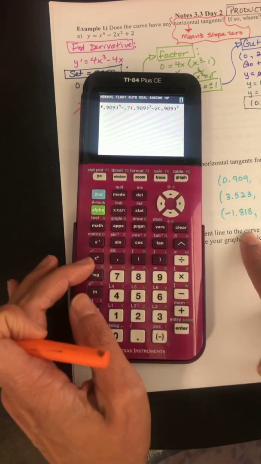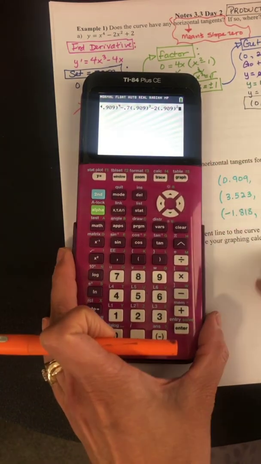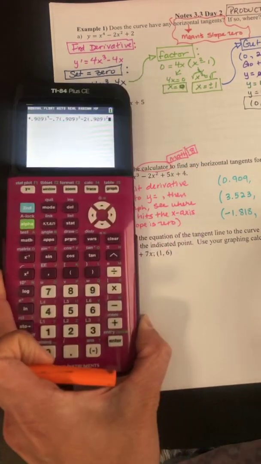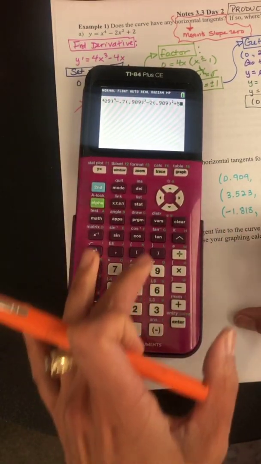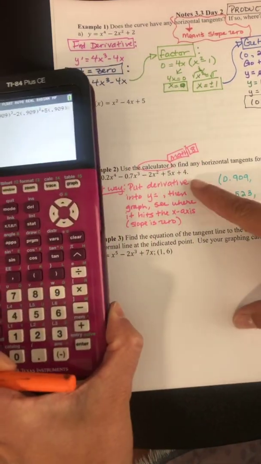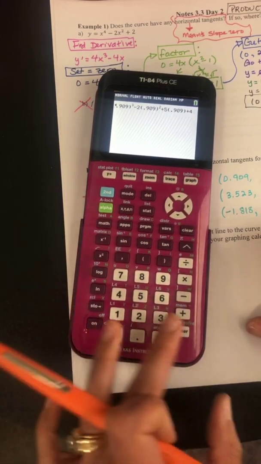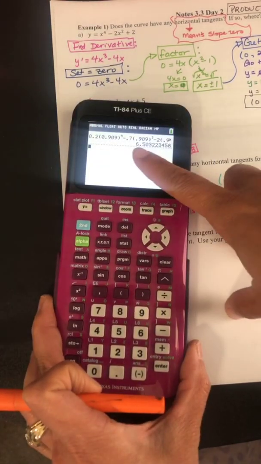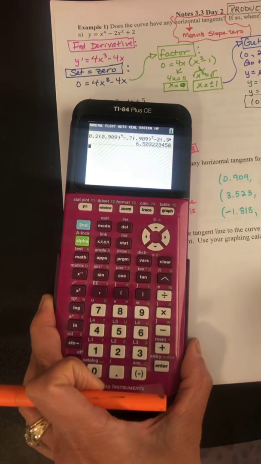When you hit the squared button, it's nice. It already brings the cursor down for you, so you don't have to arrow down. But for all the other ones, you have to arrow down. And then plus 5 times 0.909. And then plus 4. And this is what I'm getting, 6.503.